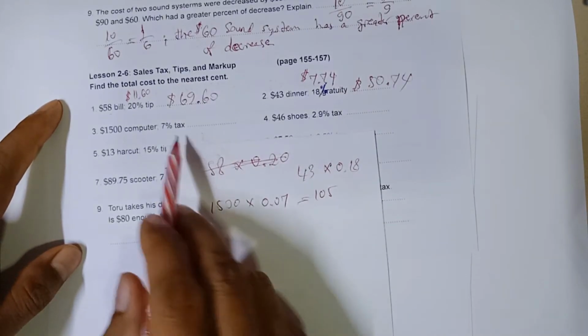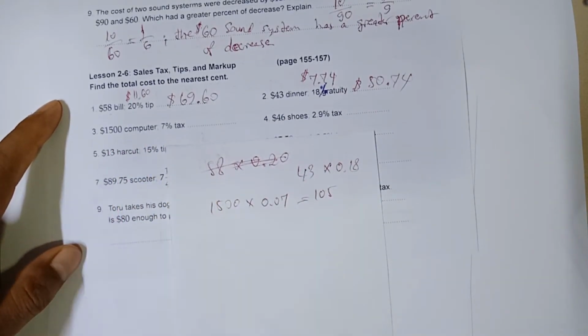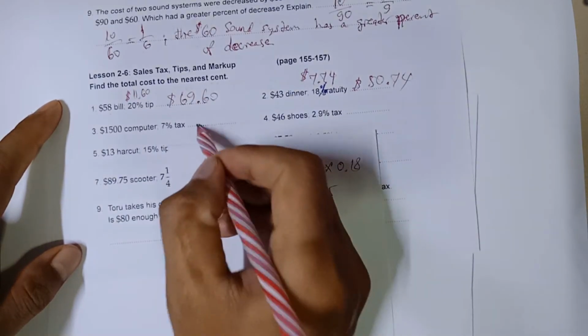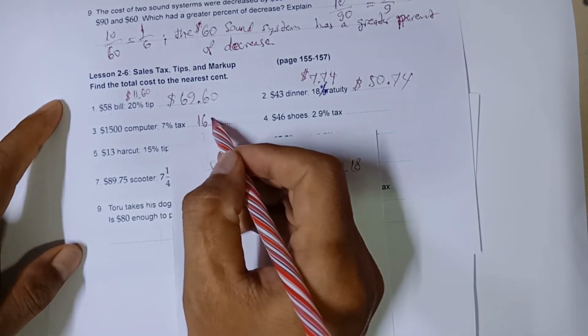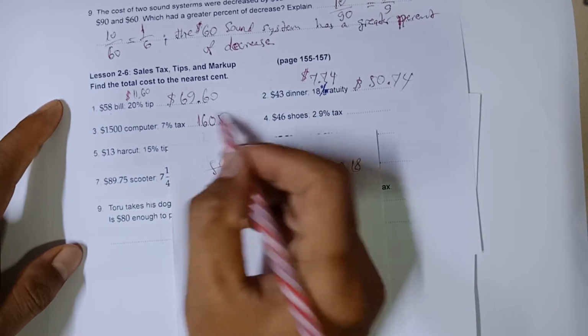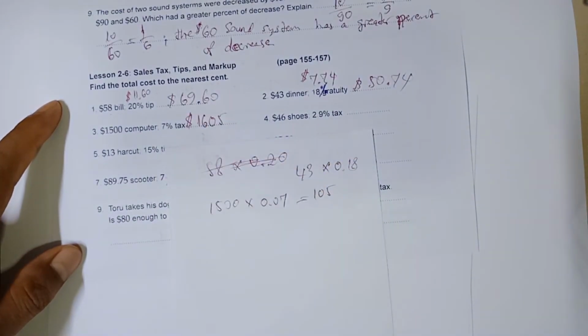The total cost is plussing this with the 1,500, which gives you $1,605. You pay this in total.